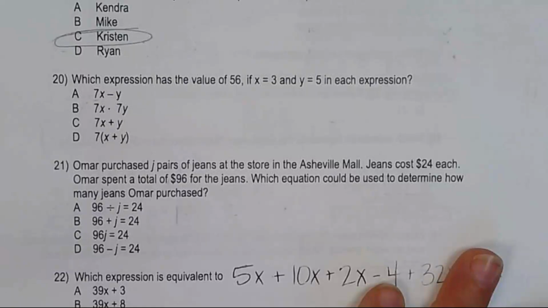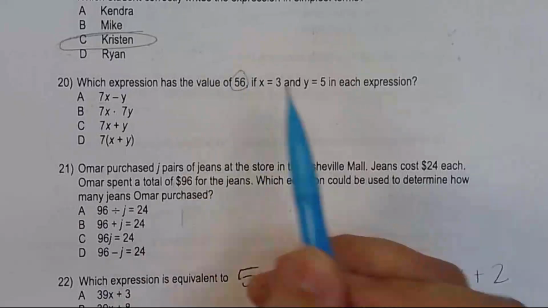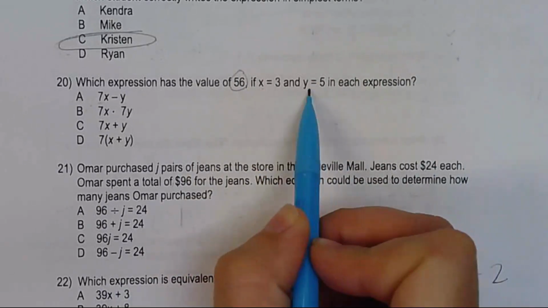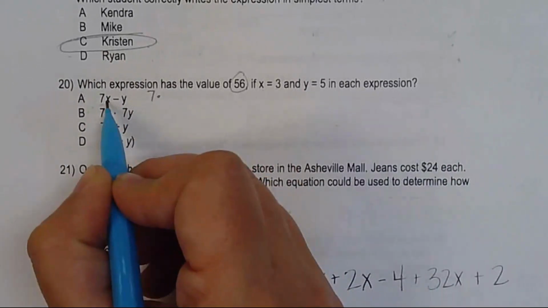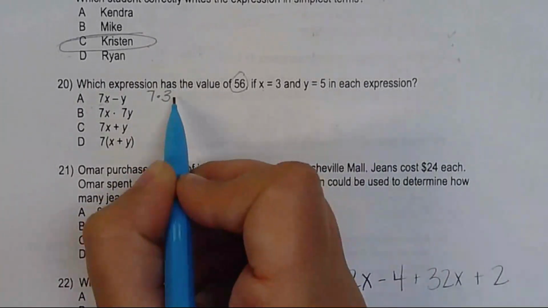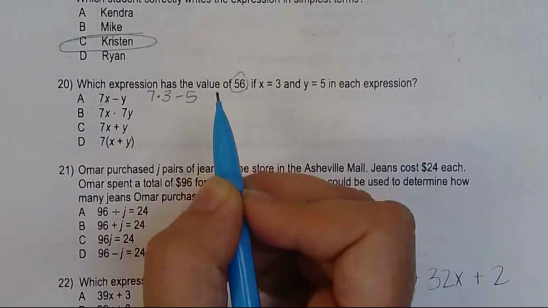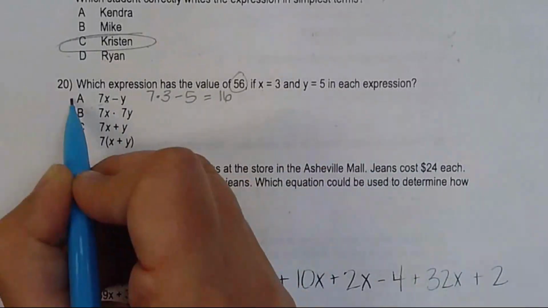Here we're plugging in, so I might have to do please excuse my dear aunt Sally. Which one equals 56 when you plug in X as 3 and Y as 5? This says 7 times, what's my X? Times 3. Minus 5. Well, 21 minus 5 is going to be 16, so that's not 56.